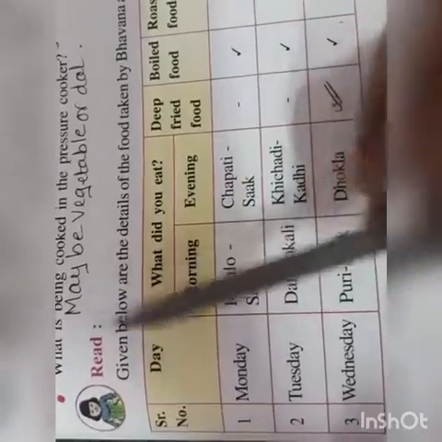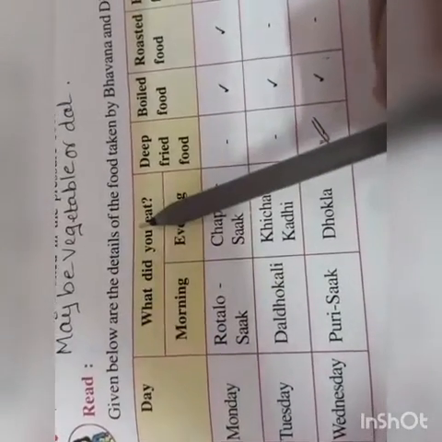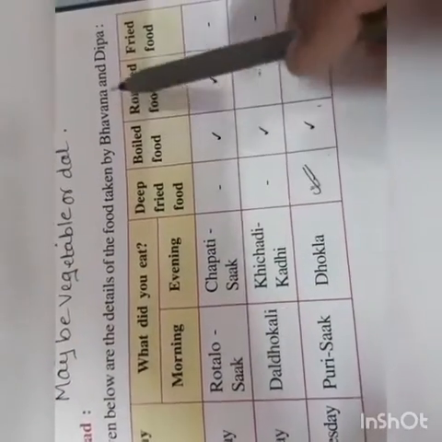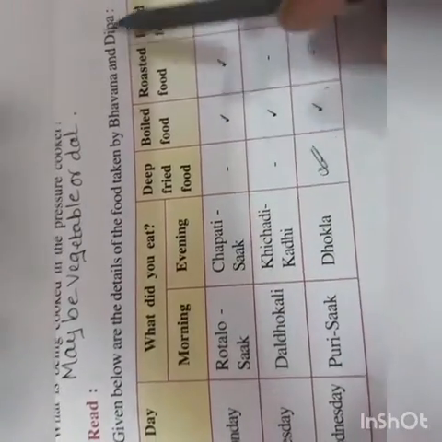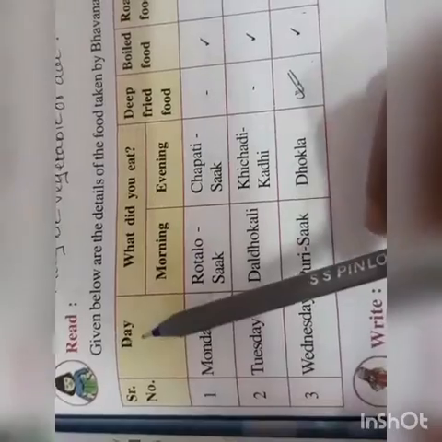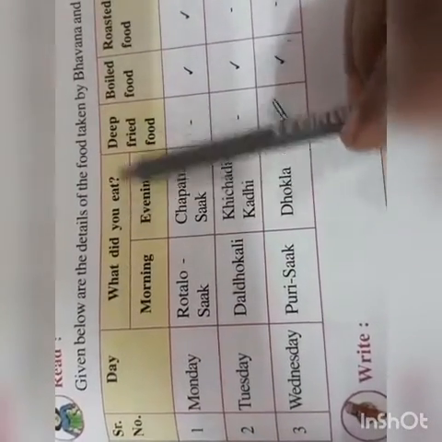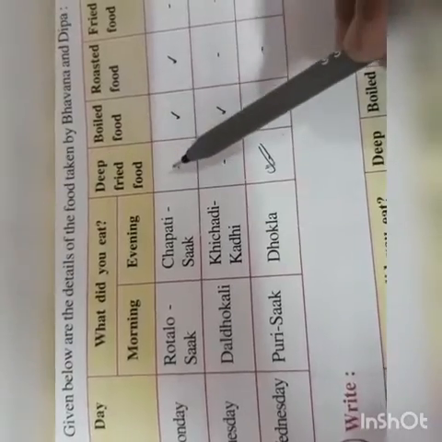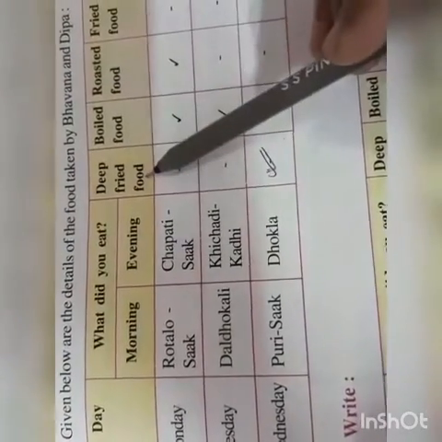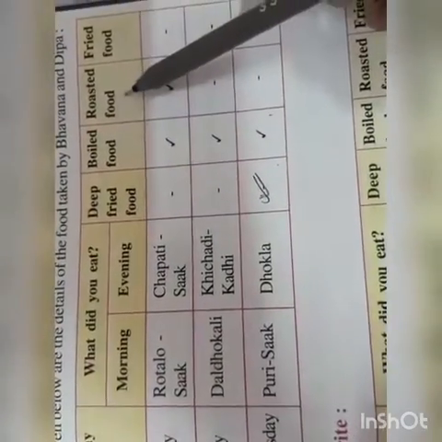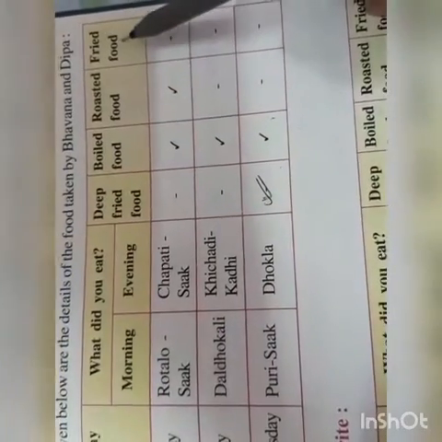Now read what is given below: the details of the food taken by Bhavna and Deepa. There are two girls who have eaten some food. Now, day by day, what do you eat in the morning and evening, and what type of cooking was done for that food. Is it deep fried food, boiled food, roasted food or fried food?